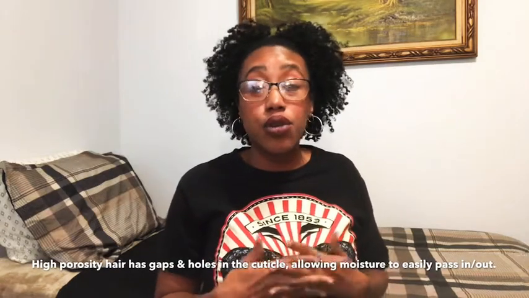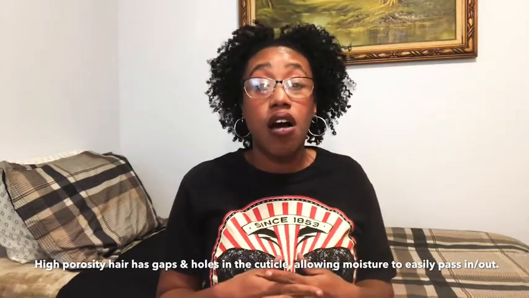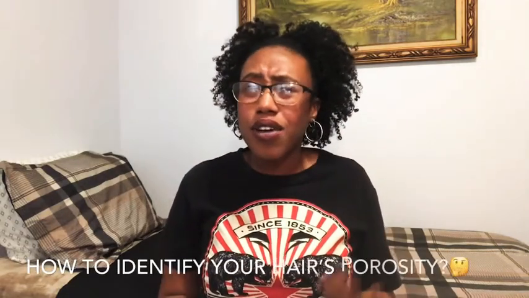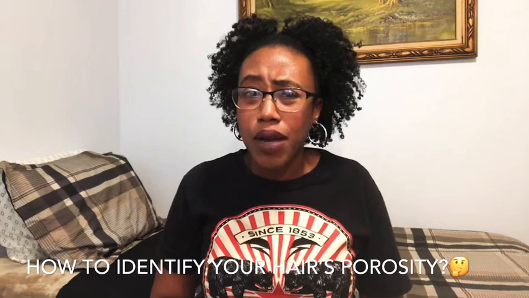High hair porosity means that the cuticles on my hair strands are lifted. They're like this. Low hair porosity, they'd be like this, which is harder for moisture to get in. But with mine being lifted, moisture can easily get in, but my strands stay like this, so it can easily leave.